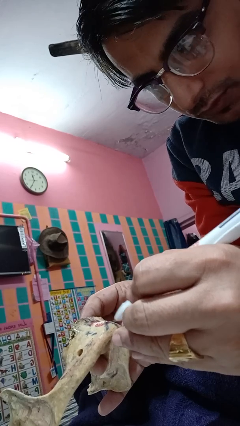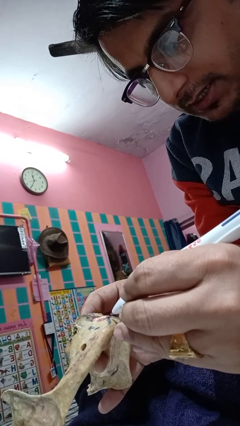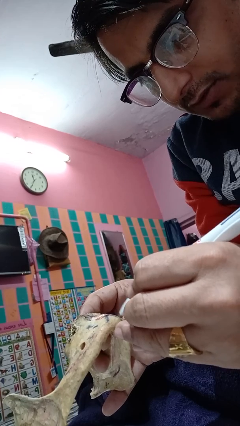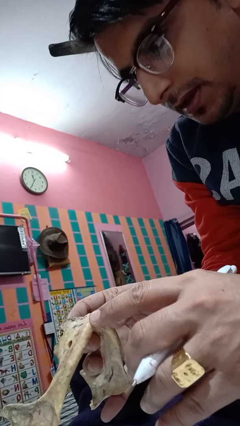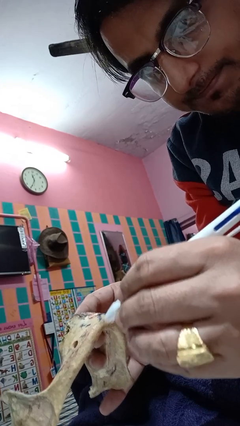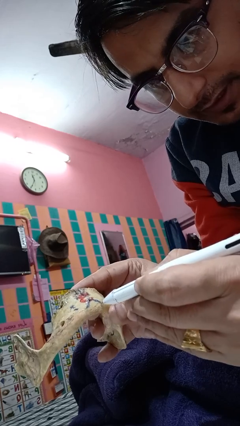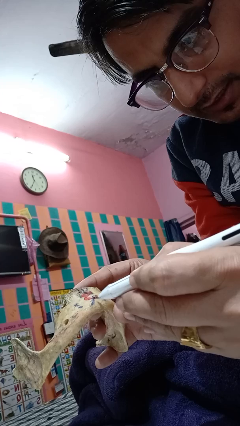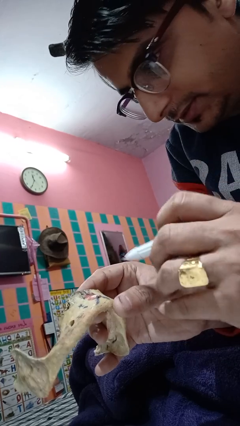This is the mental protuberance. The mental protuberance is a median triangular projection from the lower part of the midline. The inferior lateral angle of the mental protuberance forms the mental tubercles. So these are the mental tubercles.